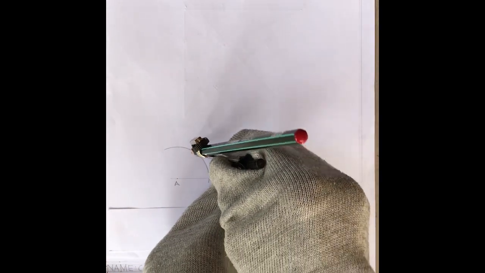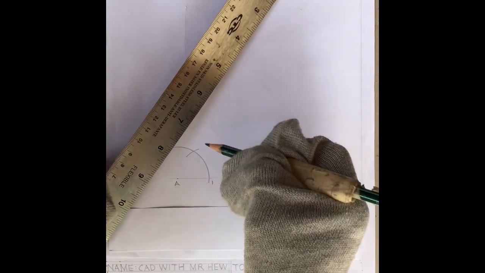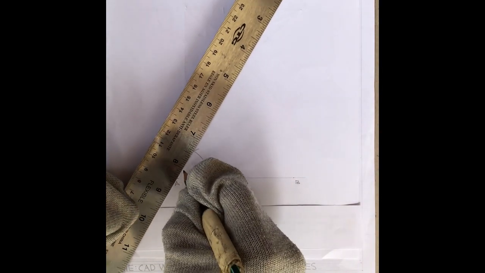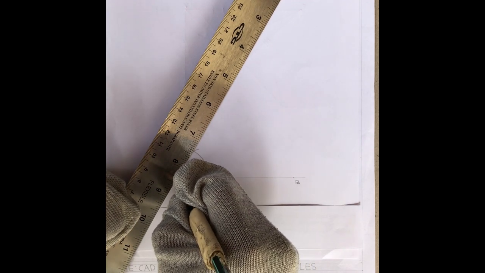We're going to put the compass at 1, same radius, which is the 2 centimeters. We mark an arc to intersect the previous arc drawn. Then we use our pencil and ruler to draw a line from A through the intersection. This line will be the 60-degree angle.